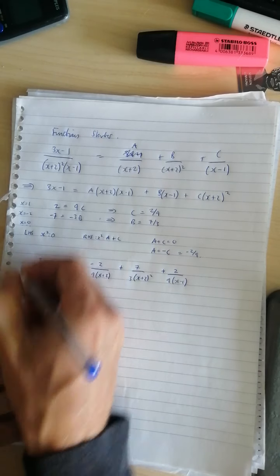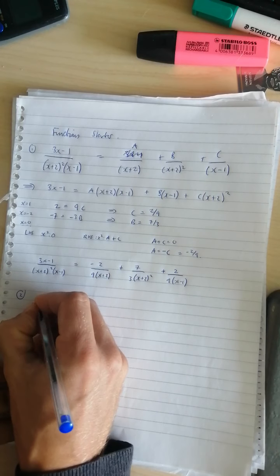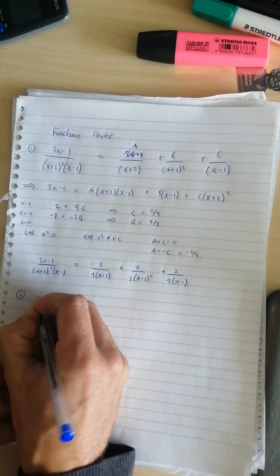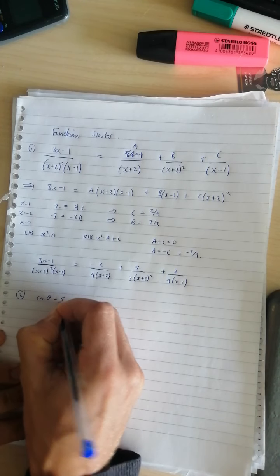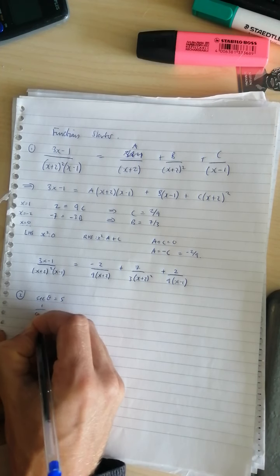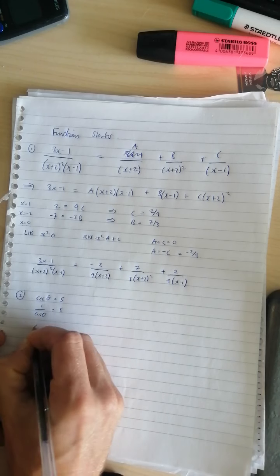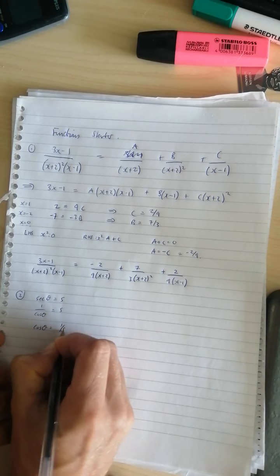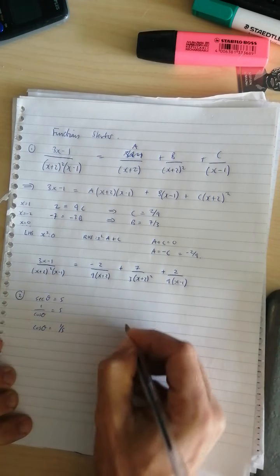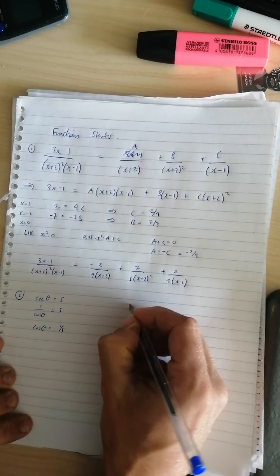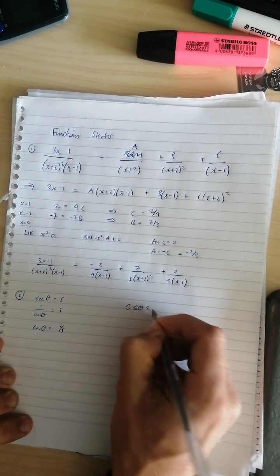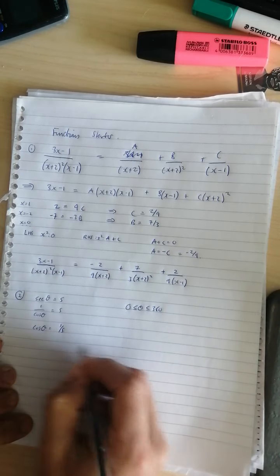Right, so that's question 1. Question 2 is going to be sec theta equals 5, so that's 1 over cos theta is equal to 5, so cos theta is equal to a fifth. And the domain, we're going to be looking at domain today, is that we don't need to change that.